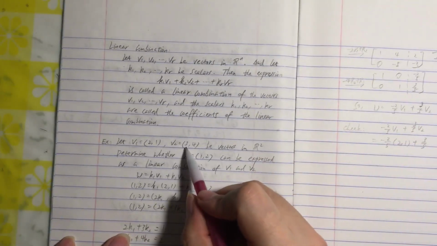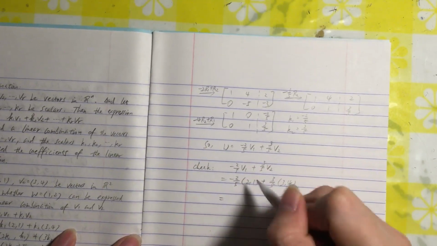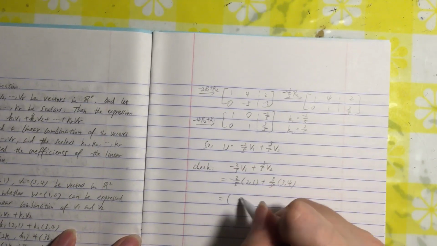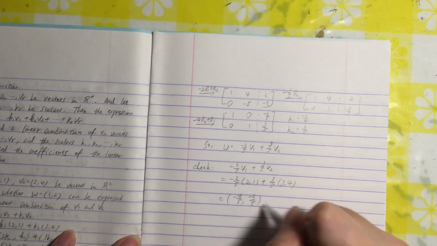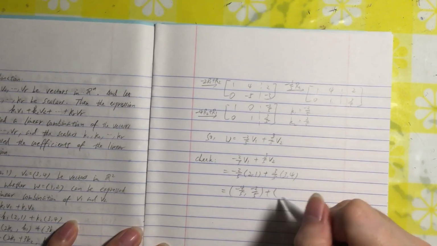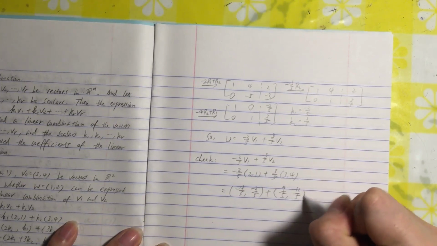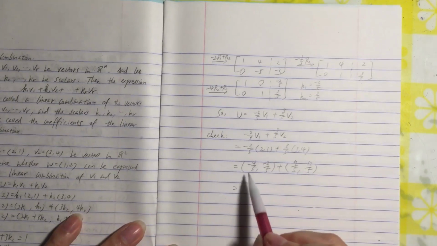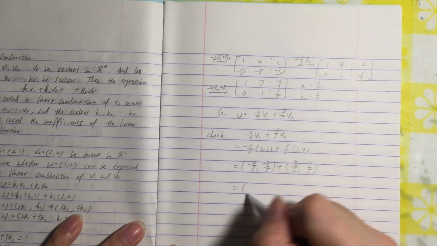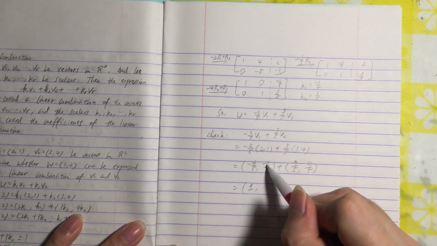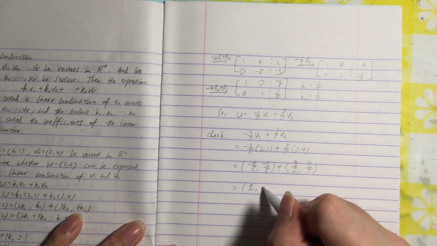V2 is a vector 3, 4. If I distribute 2/5, I get negative 4 over 5, negative 2 over 5. If I distribute 3/5, I get 9 over 5, 12 over 5. Then add the corresponding components. Negative 4/5 plus 9 over 5, we get 5 over 5, which is 1. Negative 2/5 plus 12 over 5, I get 10 over 5. 10 over 5 is 2.